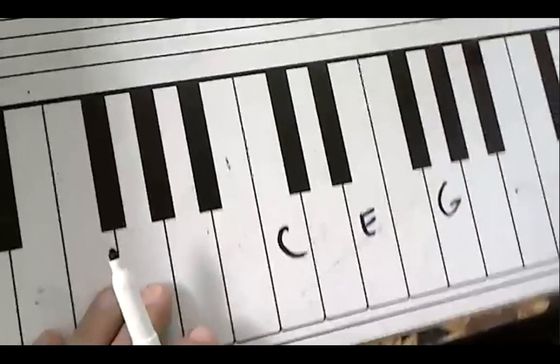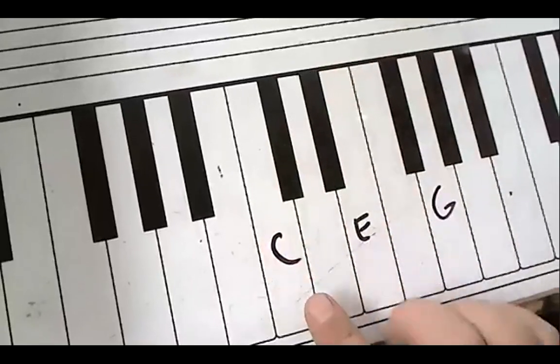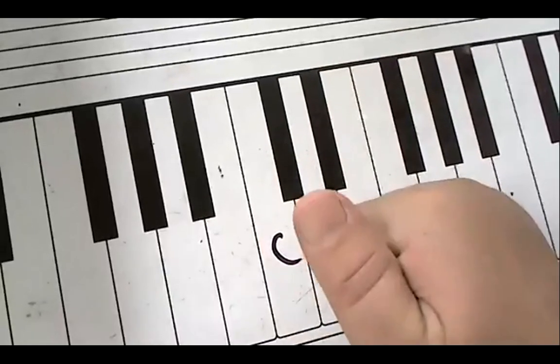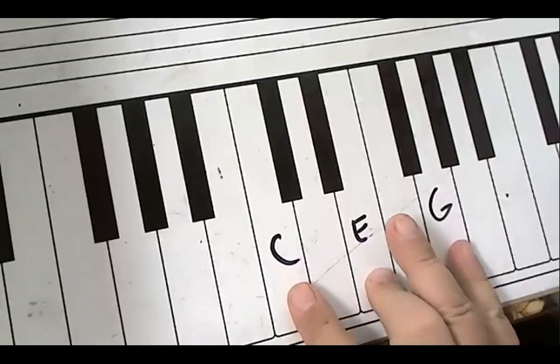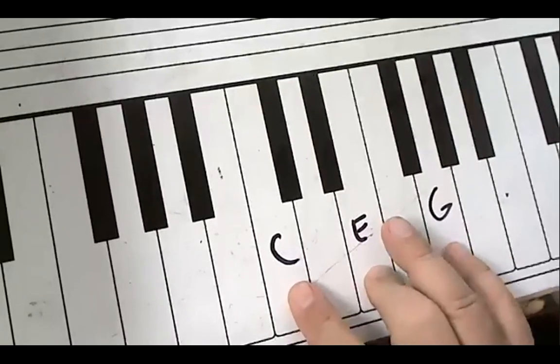I would say, everybody take your fingers and put your first finger, not your thumb, first finger and second finger, and maybe your fourth finger, your pinky, right there like that.